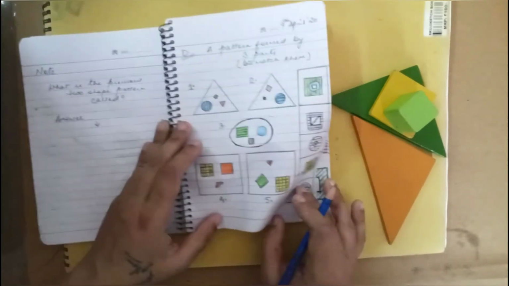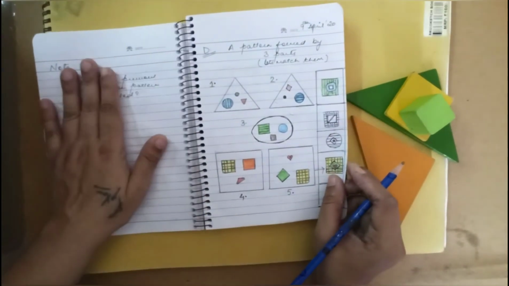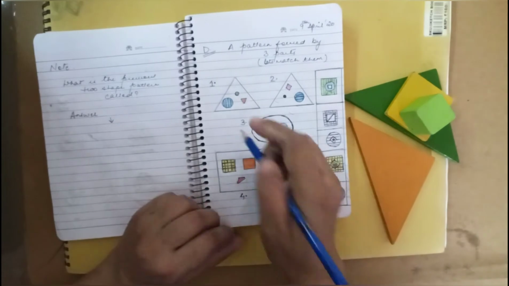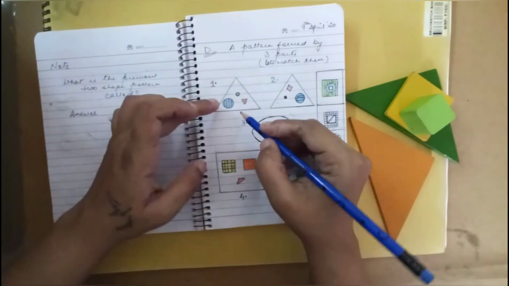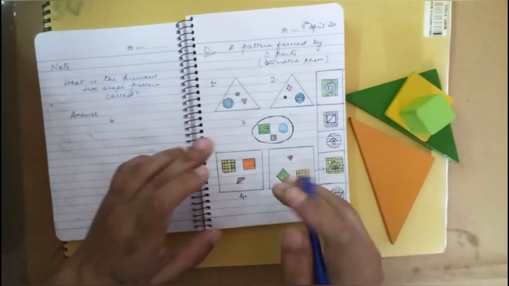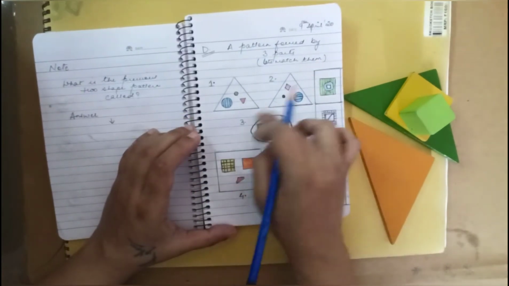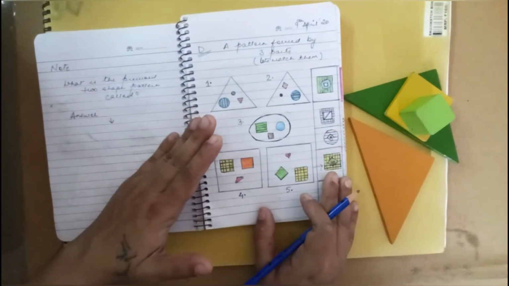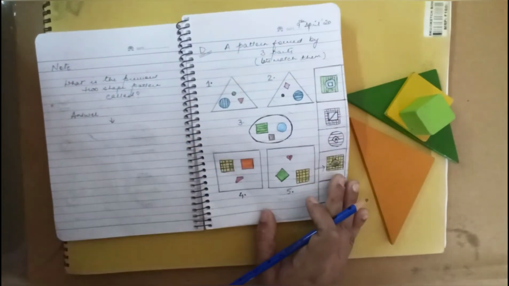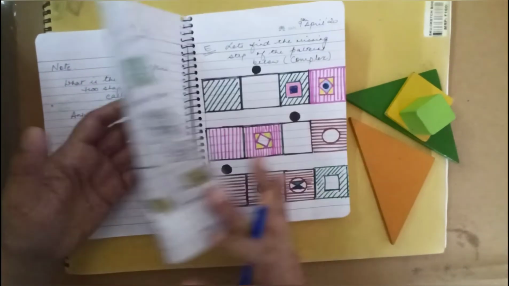This is one little complicated one, because once they're familiar with the previous one, then you can make two simple ones. I have done triangle, oval, squares. You can simply do a big one here and have just one pattern, to let them at least try first and then go ahead with two or a more complex one.